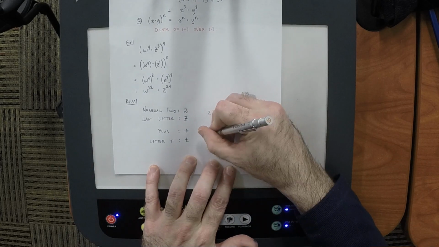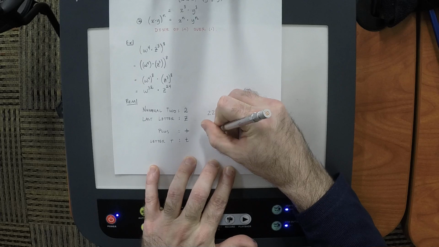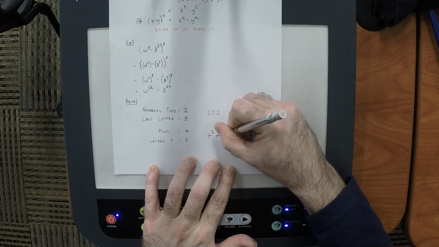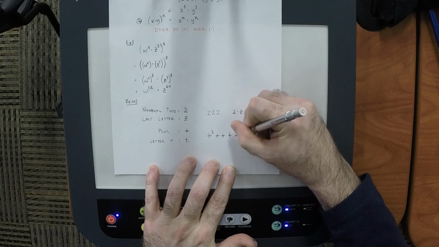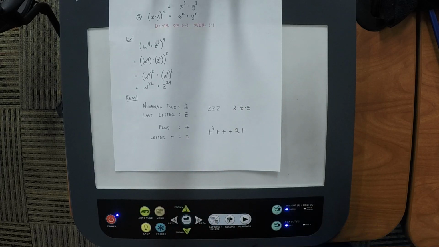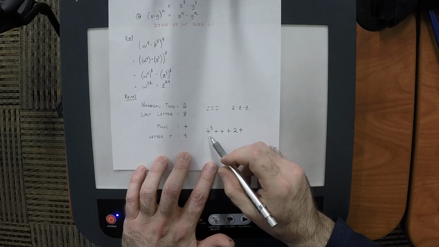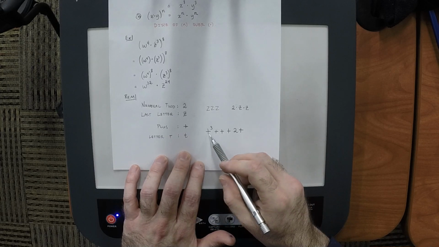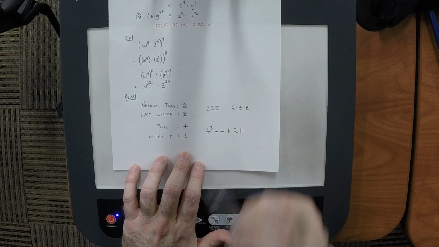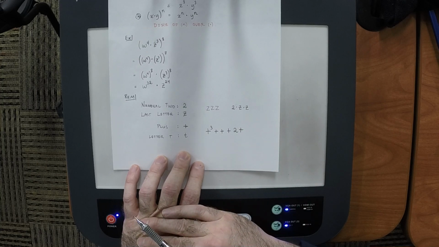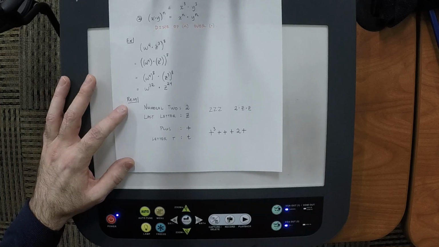To that end, please tell me how shall I interpret it? The answer is that I won't. You'll just get a 0. What could this possibly mean? In my head, when I was saying it out loud, I was saying t cubed plus t plus 2t. But if you submit something like this, it's just not going to be graded.